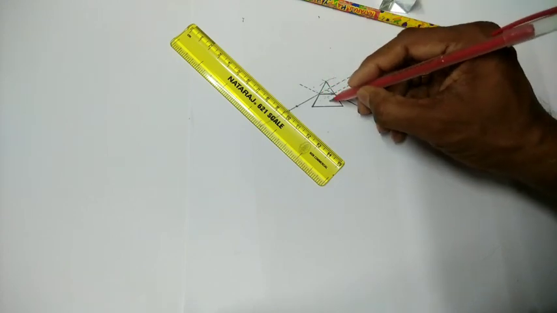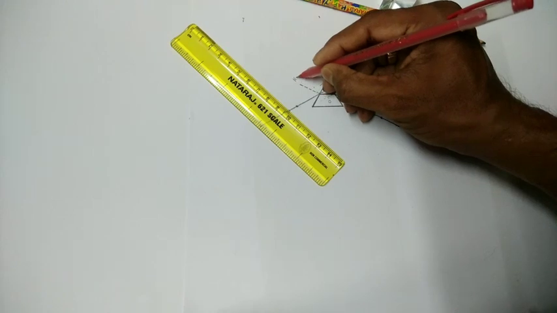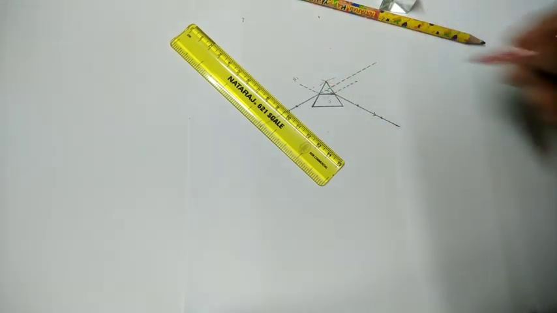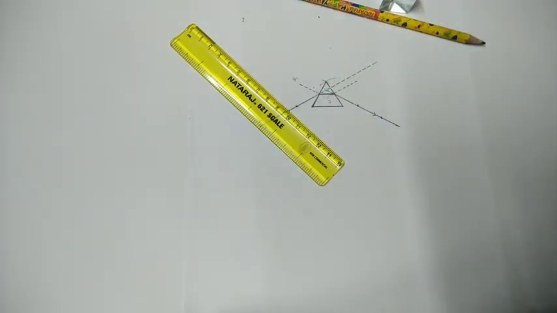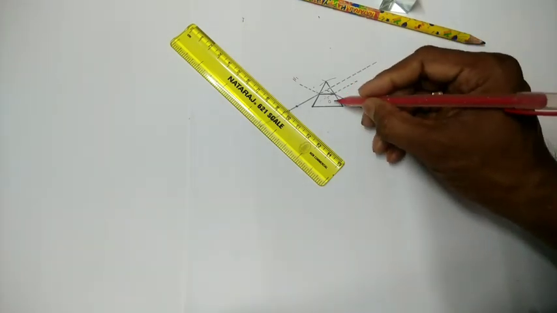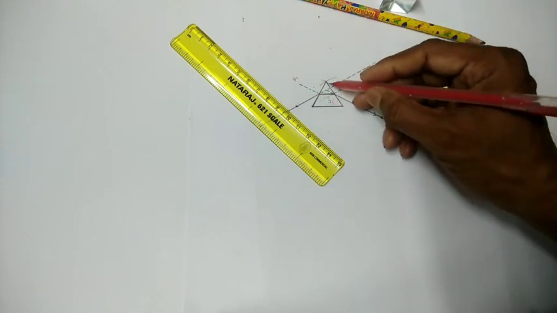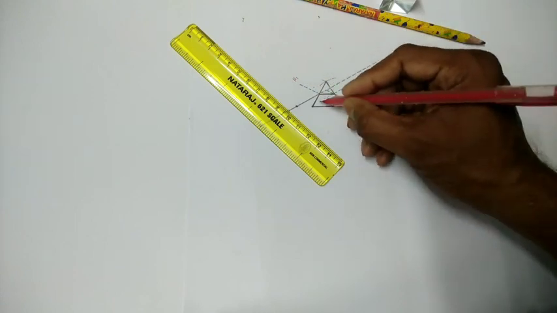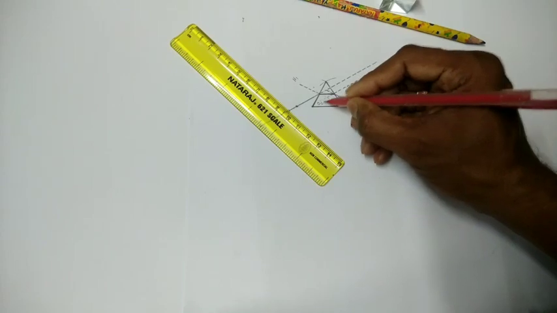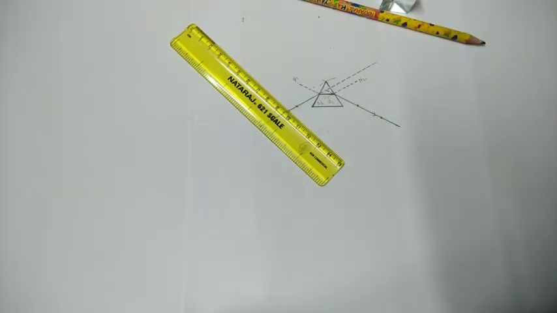Suppose O1N1 is the normal of this refracting surface. And there is another normal on this refracting surface, that is O2N2.